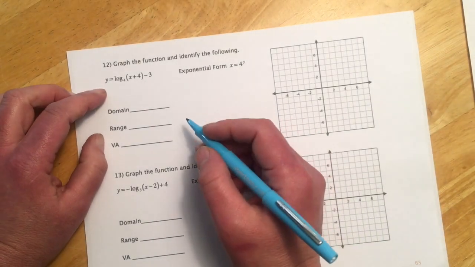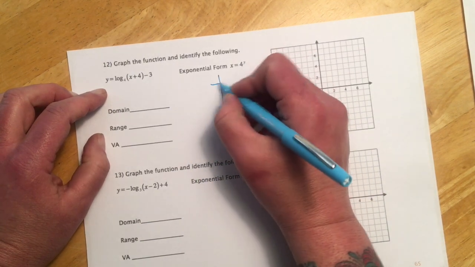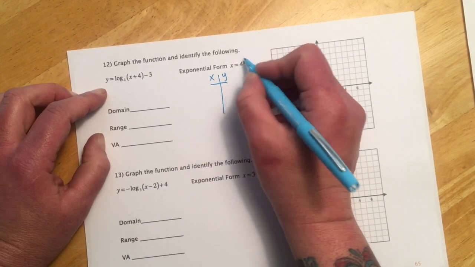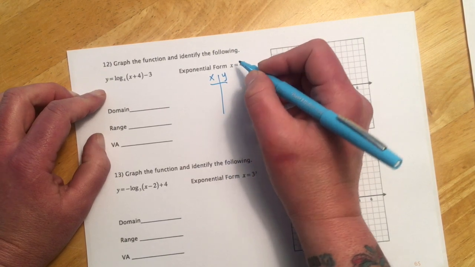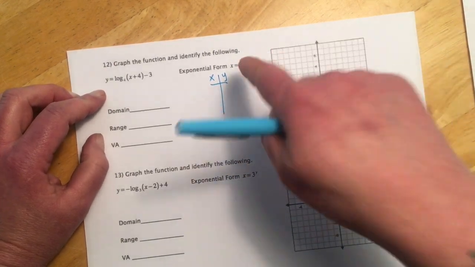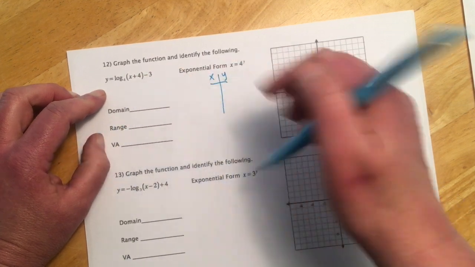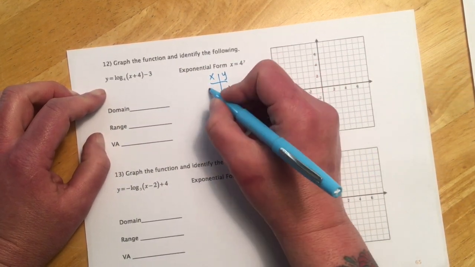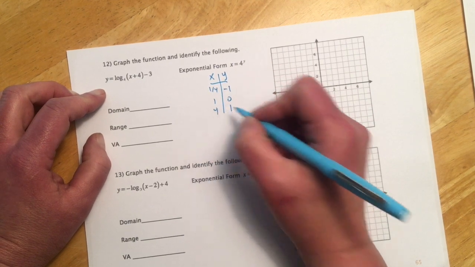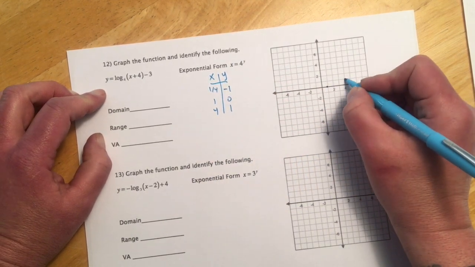Okay, so for this one, again, I just threw this over here to help if you haven't done logs for a bit. This piece might be a little bit tricky for you. Hopefully after we get through 4.3, how I'm getting this from this won't be too mysterious. So negative 1, 0, 1, so it'll be 1/4, 1, and 4. So here's our parent function.